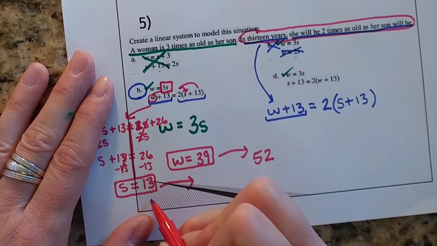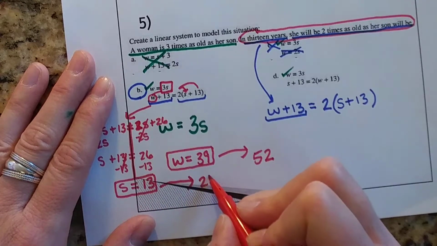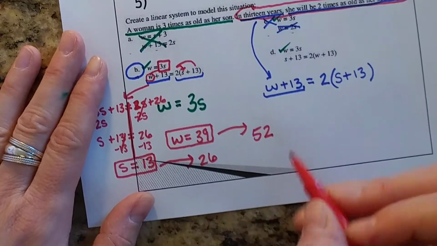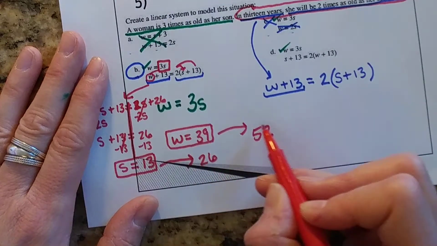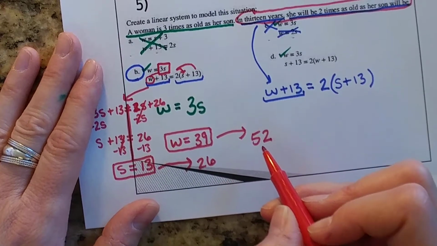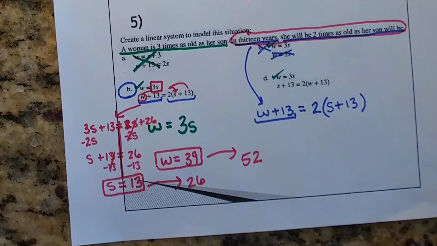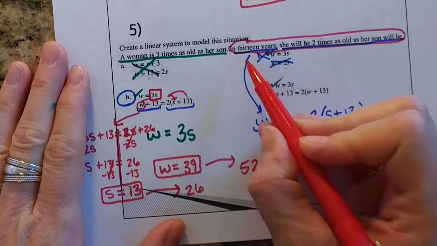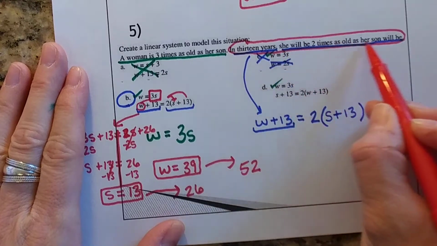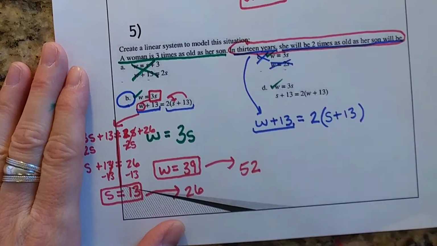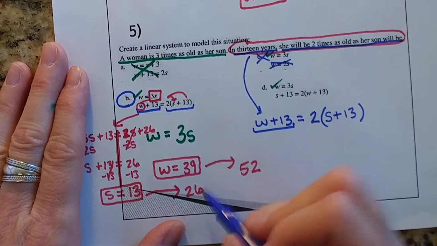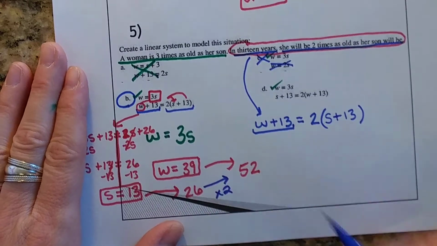If I add 13, that's going to give me 26. So in 13 years, the son will be 26 and the mom will be 52, or the woman. And it says that in 13 years, so let's check. In 13 years, will she be 2 times as old as her son? Yeah. This is 2 times as old.